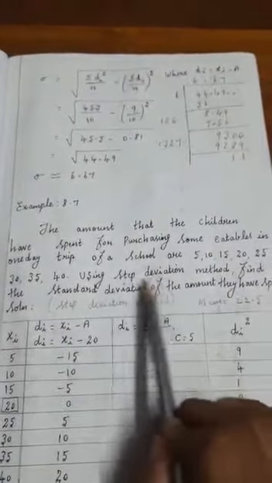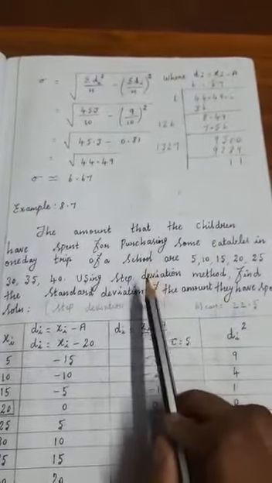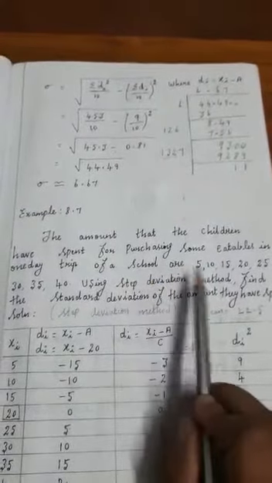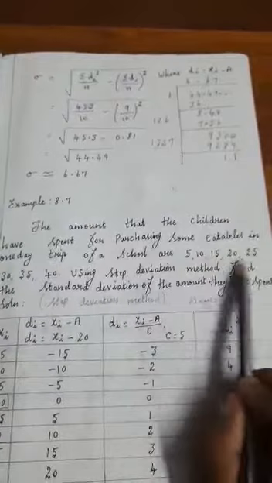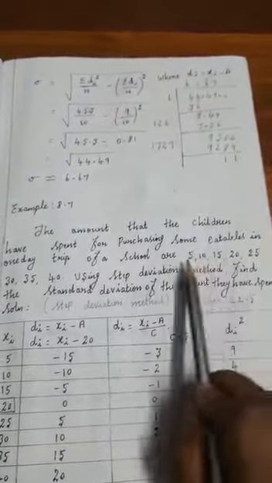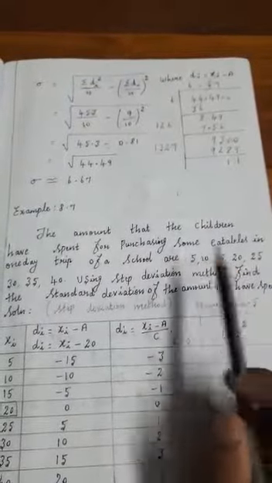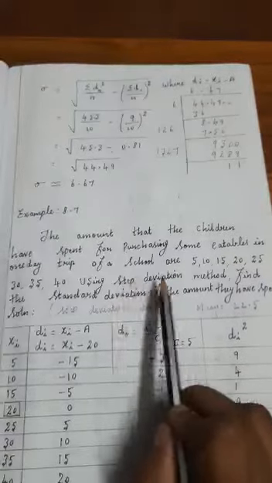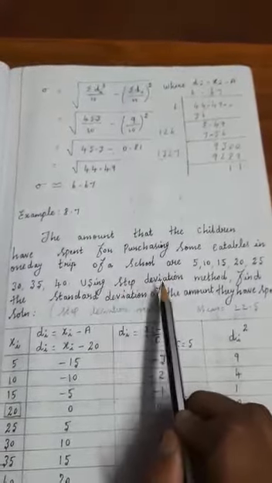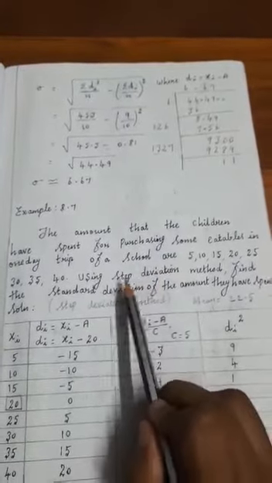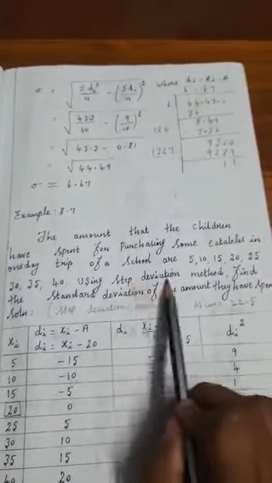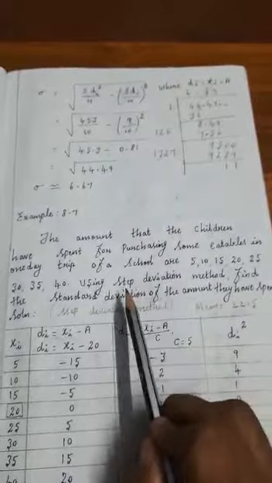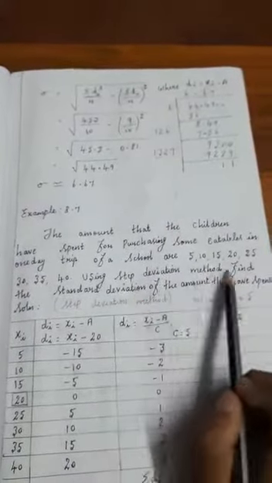So for finding the standard deviation for ungrouped data, this is the ungrouped data, they have given individual values only. For this ungrouped data, they have mentioned what method we need to use. If they do not mention, you can use any method to find it. In this question, they have mentioned that only the step deviation method needs to be used for finding the standard deviation.